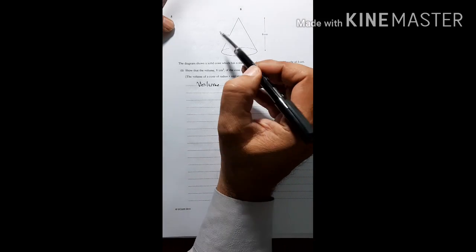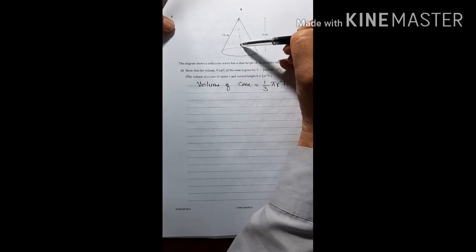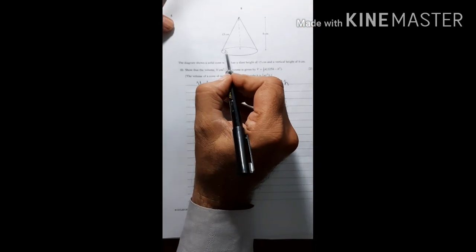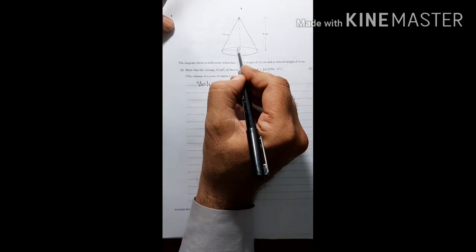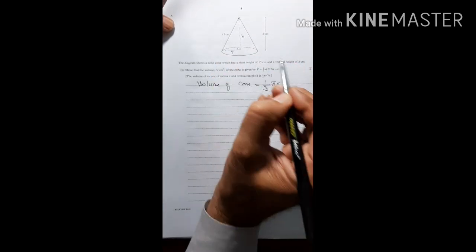So how can we find r? If you make a line here, you will get a right angle triangle. This is h, this is r.